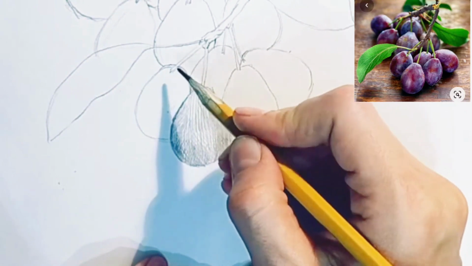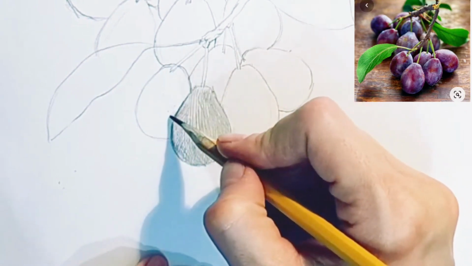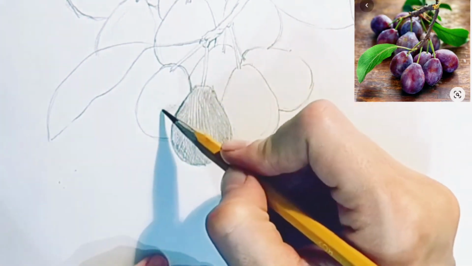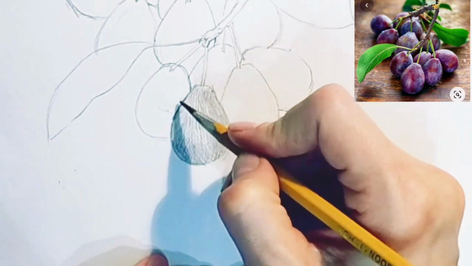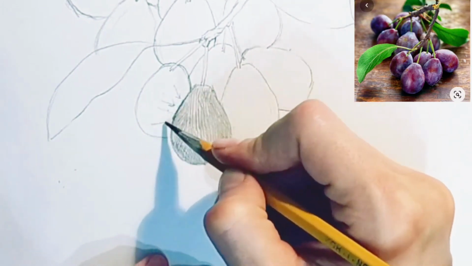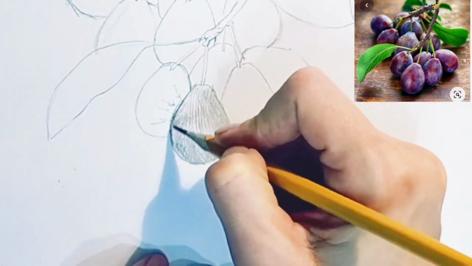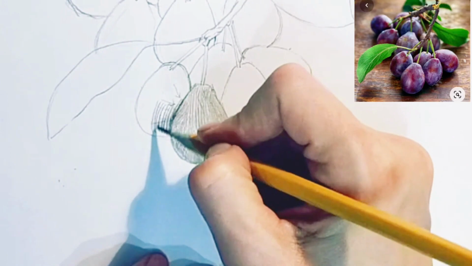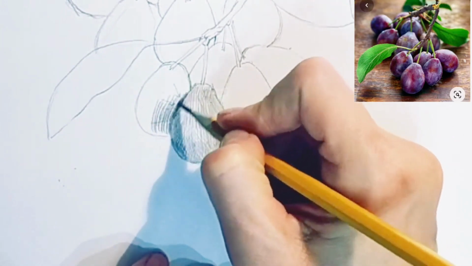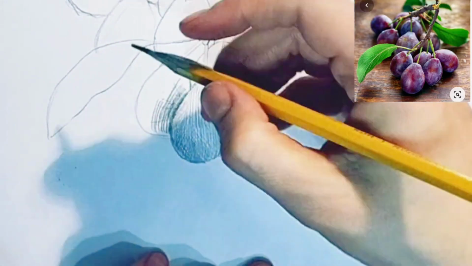Why? Because there is a form of objects. There is light, there is a shadow, and the object that is behind is clearly visible as it is darkening next to the front object. That is, this is where we are going to start darkening now, to separate one plum from another plum.